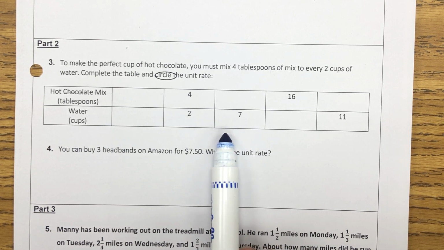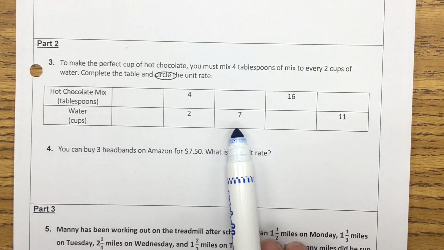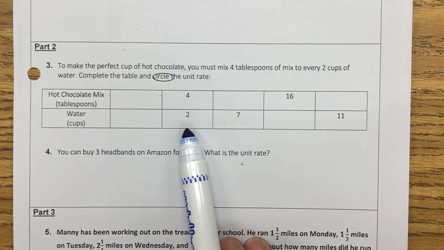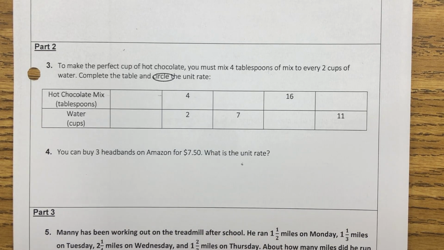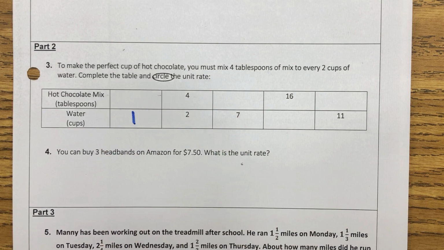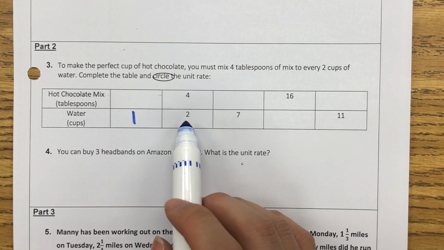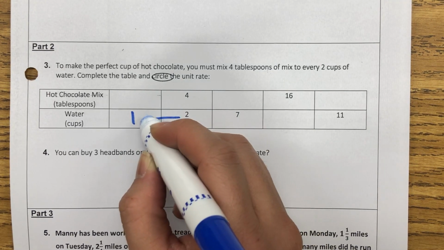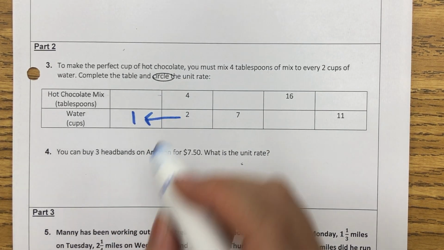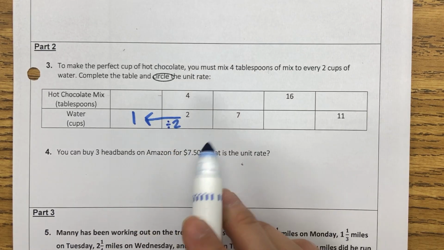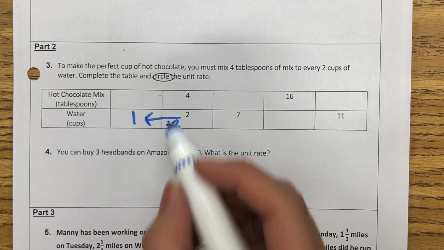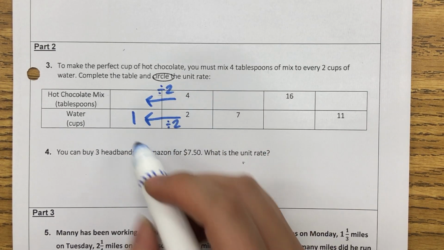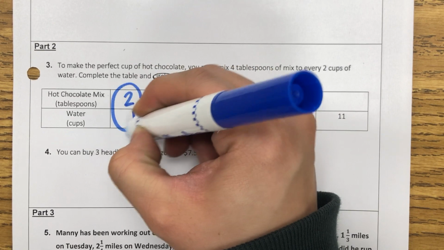Well, I need to know what is the relationship on the bottom to get to the 7. I can't easily get to 7 from 2, right? No, so I need to find my unit rate. A unit rate is a special type of ratio that has the number 1. So what did I do to get to this 1 from this 2? How did I go this way? I'd have to divide by 2. So if I divided 2 divided by 2 to get 1, this relationship is the exact same. 4 divided by 2 is 2. So now I found my unit rate right here.